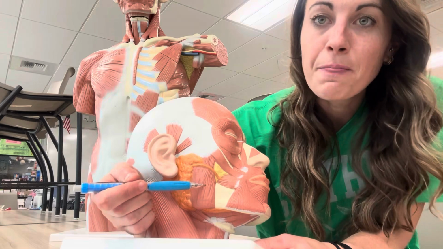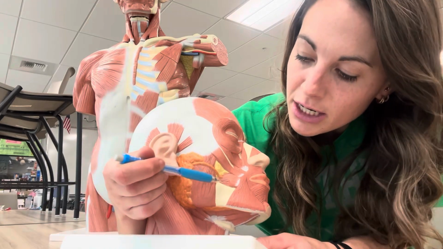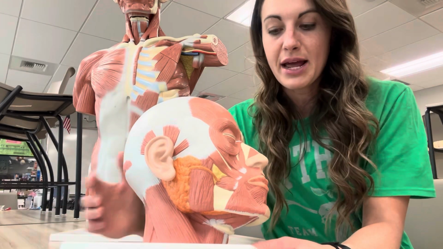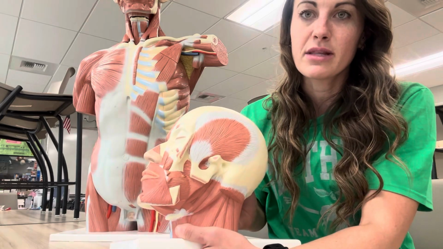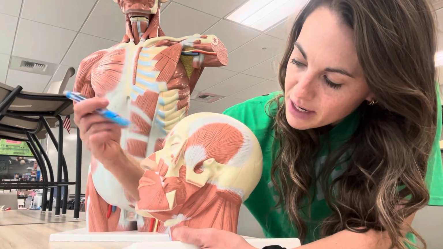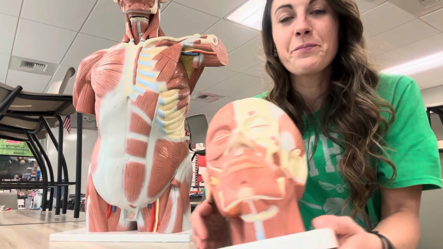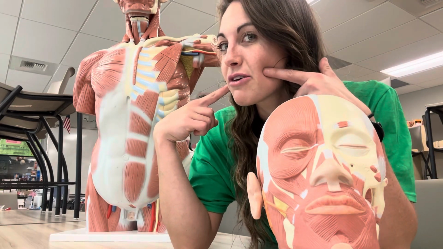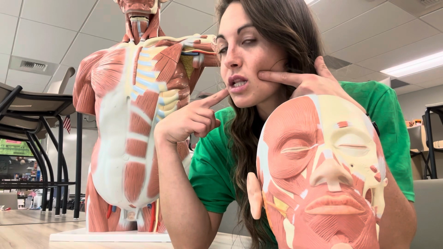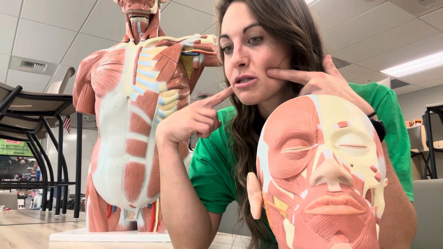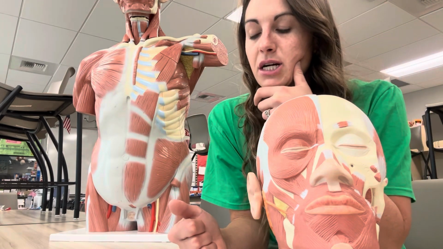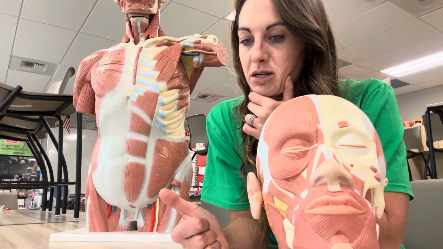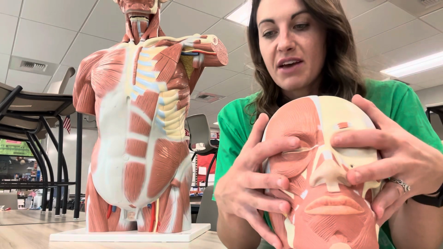So that's the masseter. And then in here is what's called the buccinator. We can also see it on this image as well, the buccinator. What does this one do? This allows you to make a fishy face. It's going to allow you to suck the lips in or the cheeks in even more. That's the buccinator. Okay, so I have covered all of the muscles of the face.